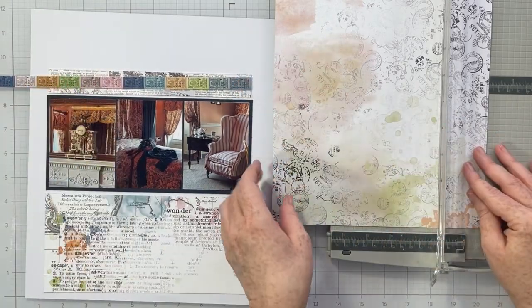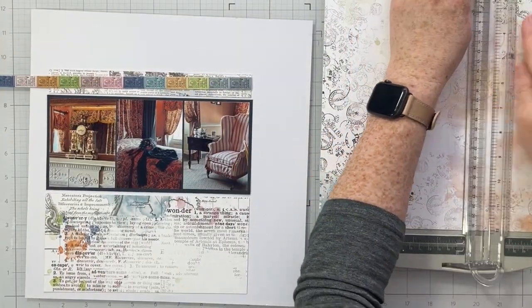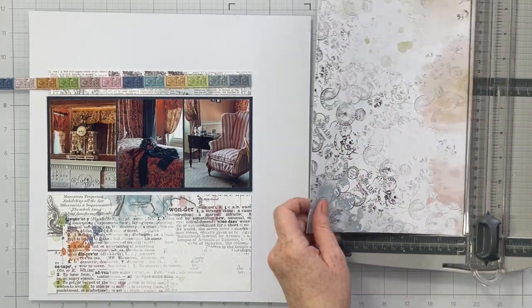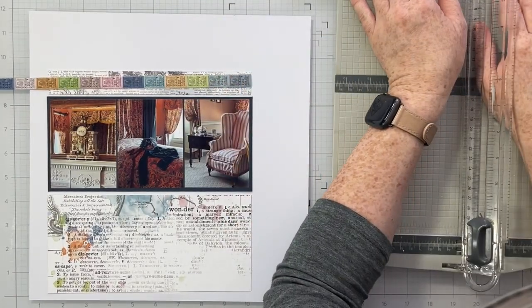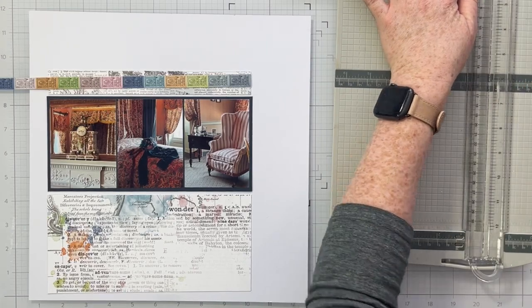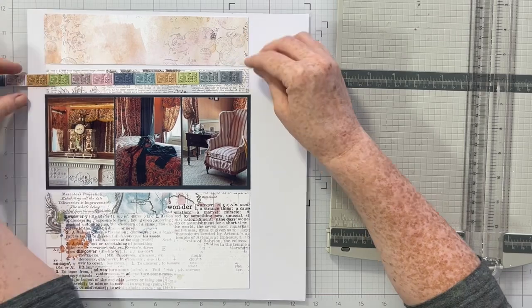This challenge is to use 5 rub-ons, 4 colors, 3 clusters, 2 flowers, and 1 circle. Now you are more than welcome to use more than that, but not less.